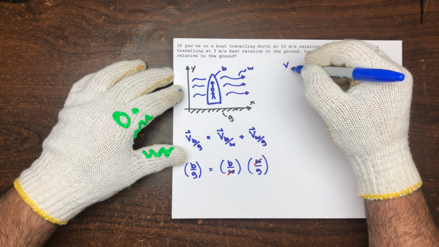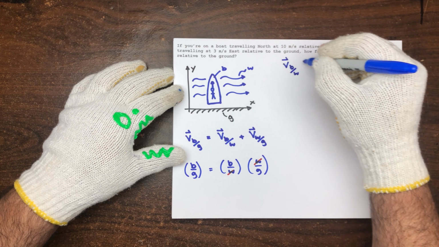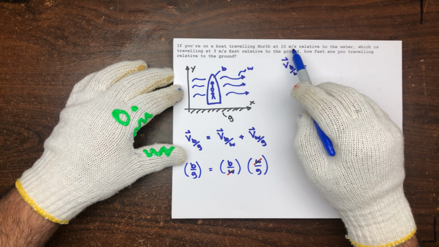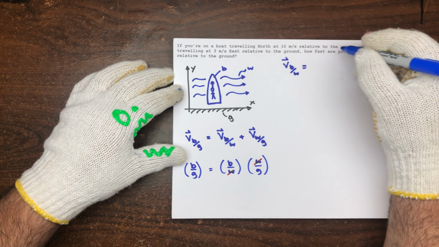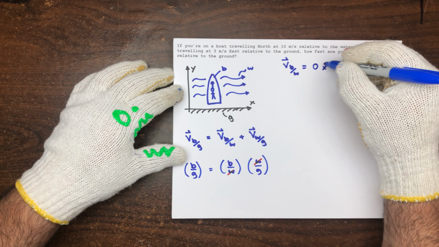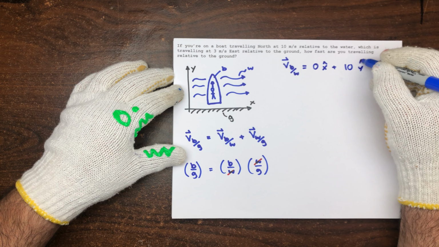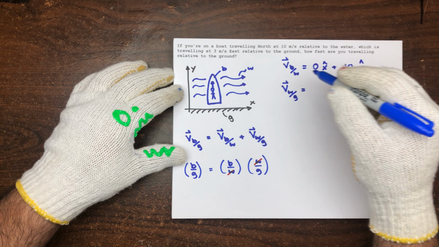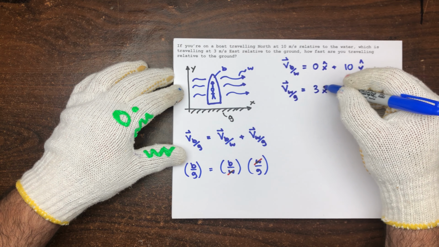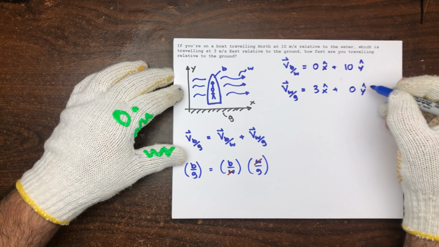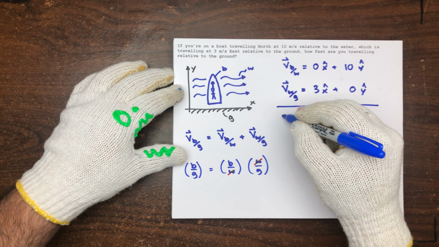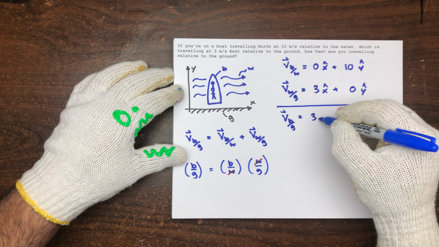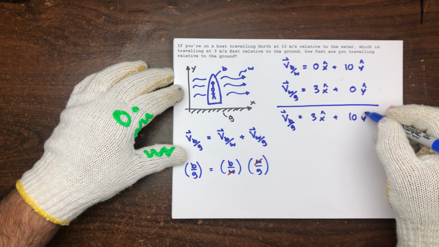Okay, so let's write all this down. Vector of boat relative to water. I'm traveling north at 10 meters per second relative to the water. There it is. The boat is 10 meters per second north. So it's going to be 0 x hat plus 10 y hat. Vector of water relative to ground. Well, it's going to be traveling eastward at 3 meters per second. And if I add those two up, I'm going to get the vector of boat relative to ground, and it'll be 3 x hat plus 10 y hat.